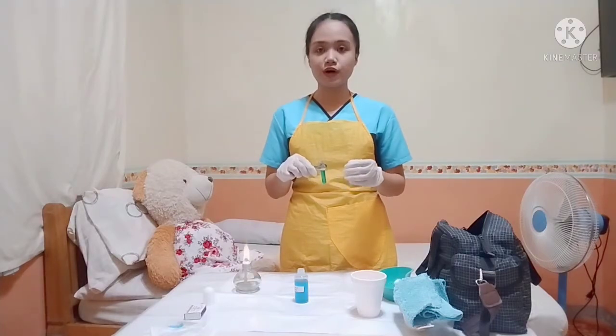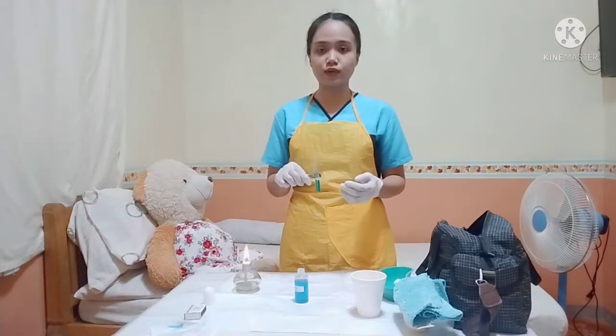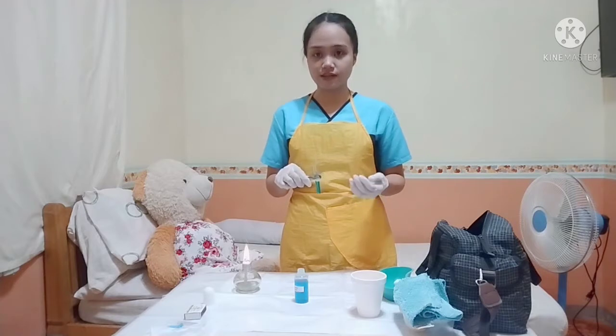Next is with the use of test tube holder. Place the test tube over the flame to gather any reaction po. And then place the mouth away from the client and also from the nurse to prevent any further accidents po.